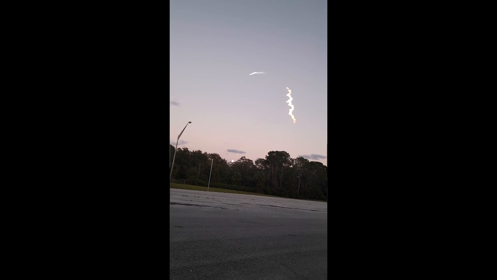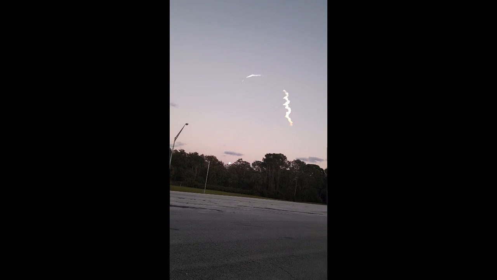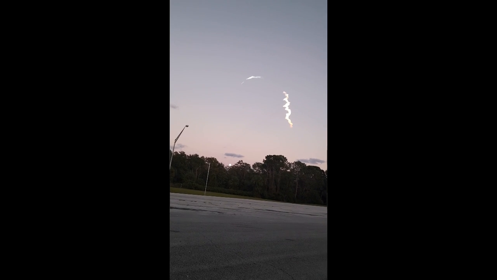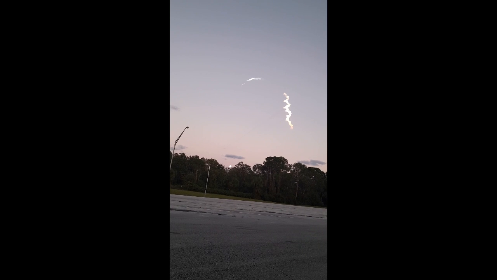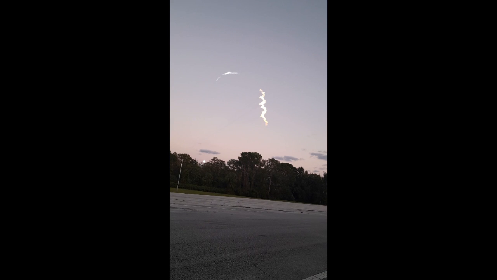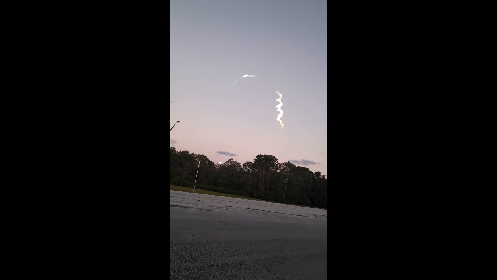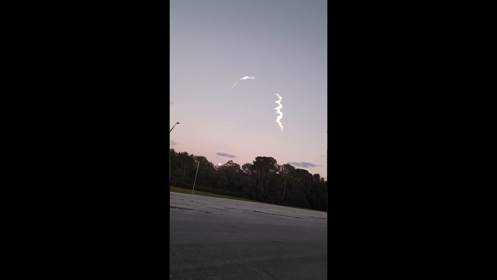It looks like they just shot something up. A lot of times they send unmanned rockets up to deposit satellites in outer space. So I was just looking out my car window here. It's about 7:11 in the evening, and I just saw that up there.